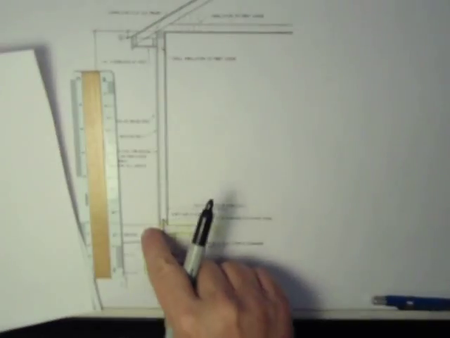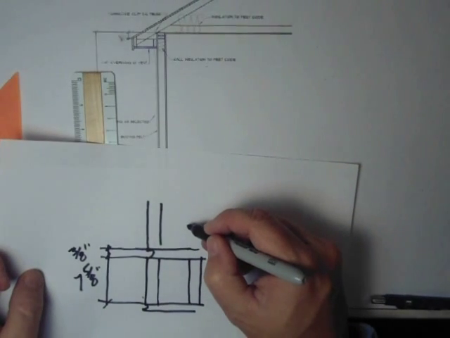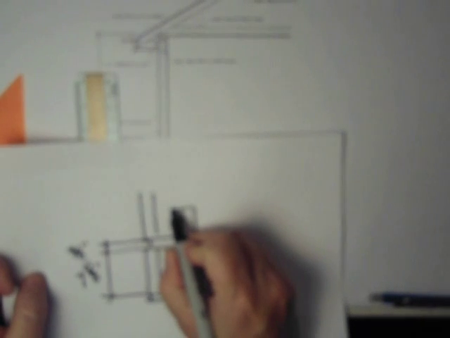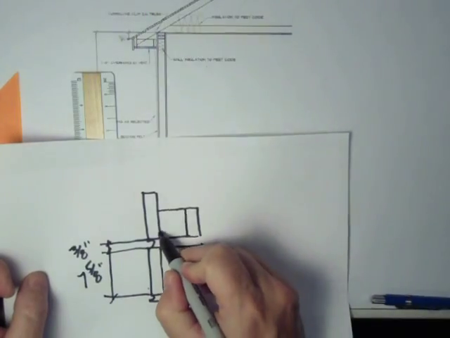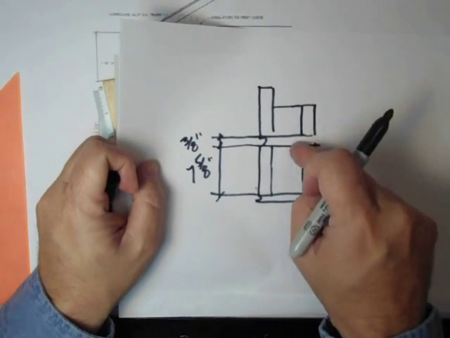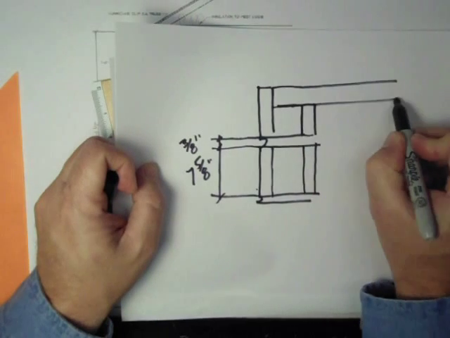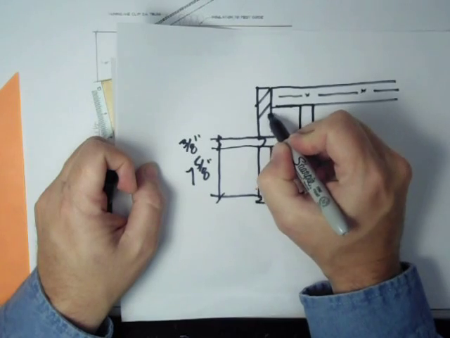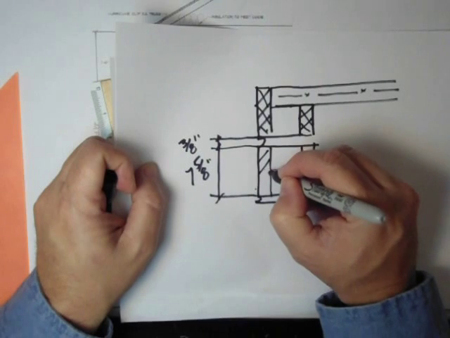Now, right here, where you've got that concrete slab going in, that's what they call a header block. And basically, it is shaped more like that, like an L shape, versus that square shape that you see here. And that's so that that concrete slab can come over and sit on top of that concrete block.